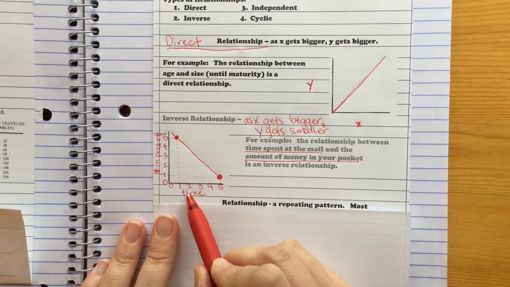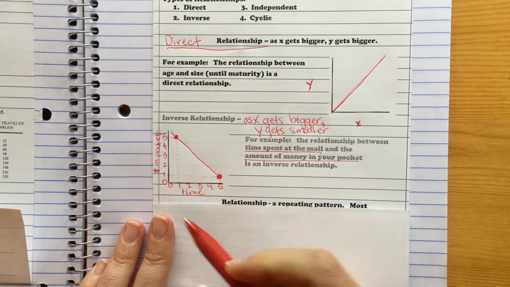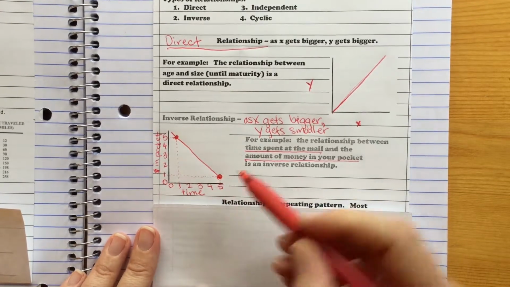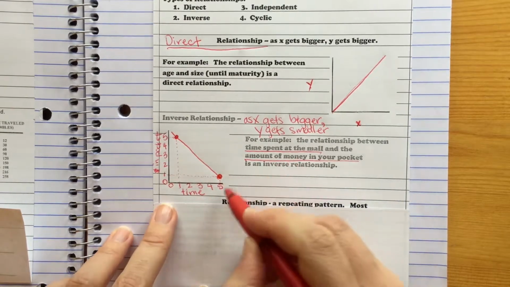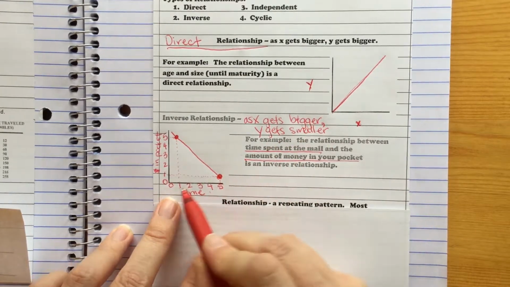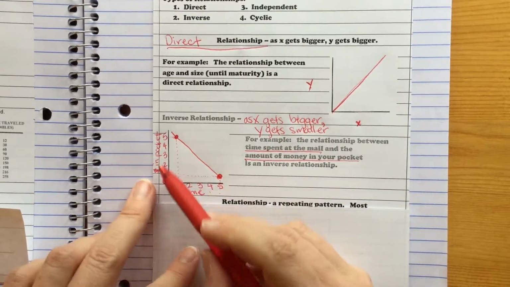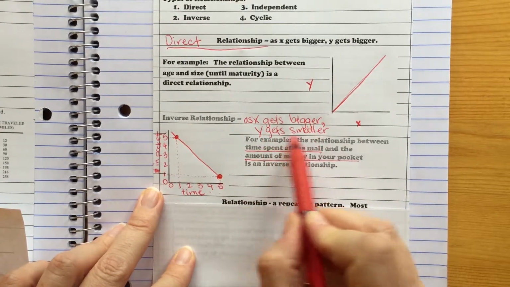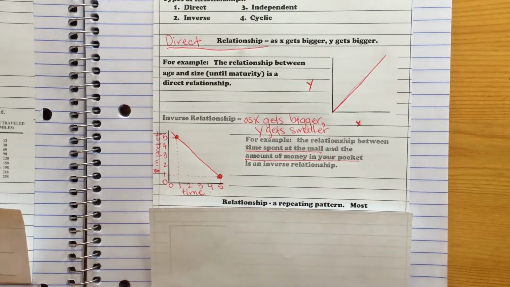And it does, right? The longer I'm at the mall, the more money I'm going to spend on things, and so the less money I actually have in my pocket. So as time goes up, as time gets bigger, as time increases, the amount of money in my pocket gets smaller. That's why this is an inverse relationship.